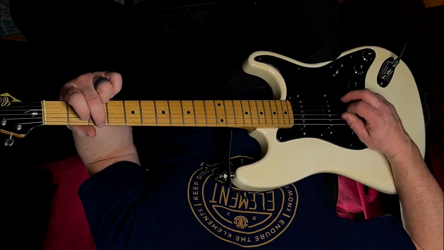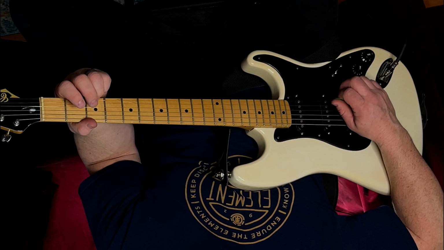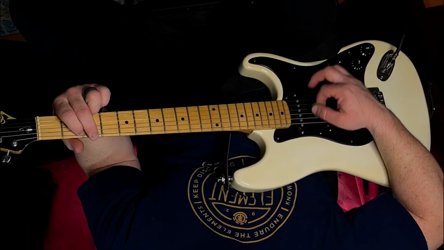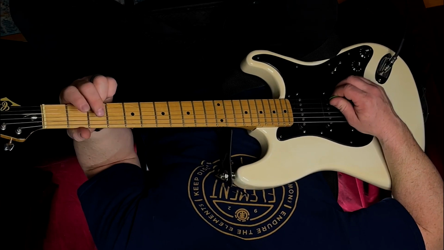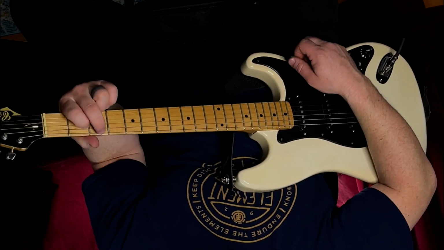Now those are all just different options off the top of my head. The cool thing about this E minor pentatonic scale is that it lines up nicely with your G chord. When you have your chord here, those notes they all line up nice. So it's easy to hit your G chord, lift up your first or second finger, and then hit the lick with that, right?